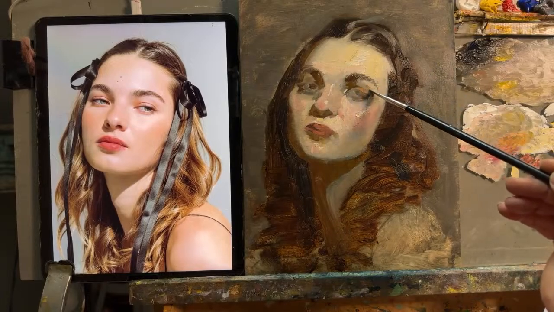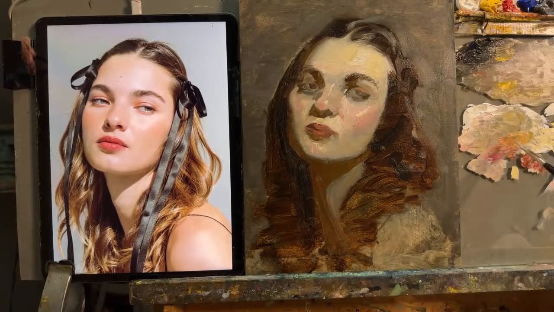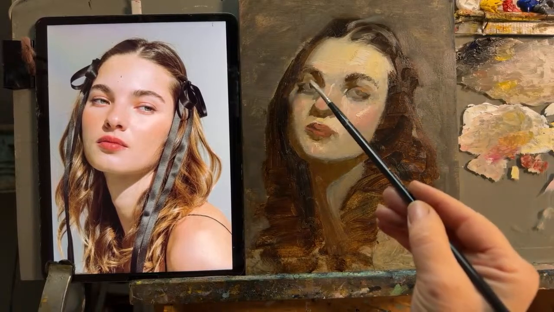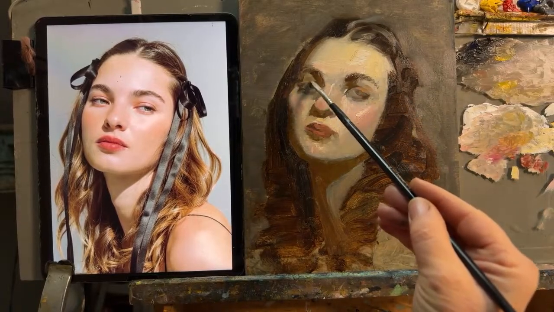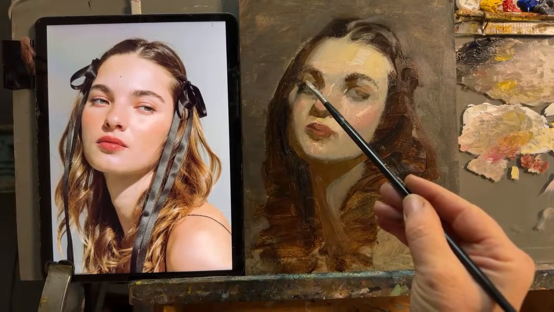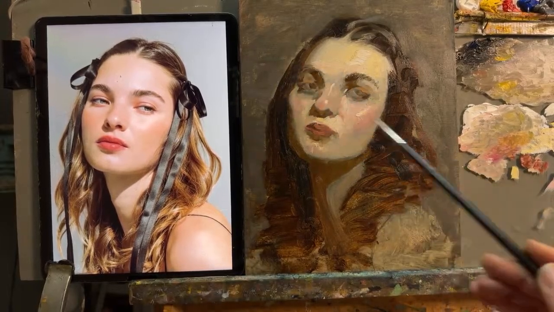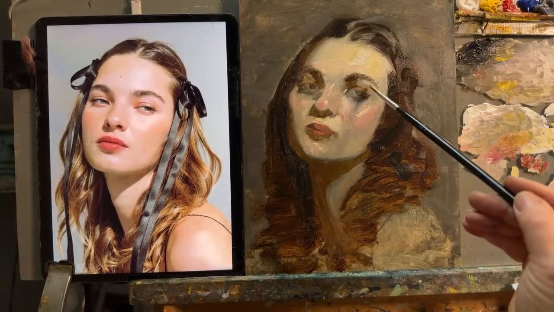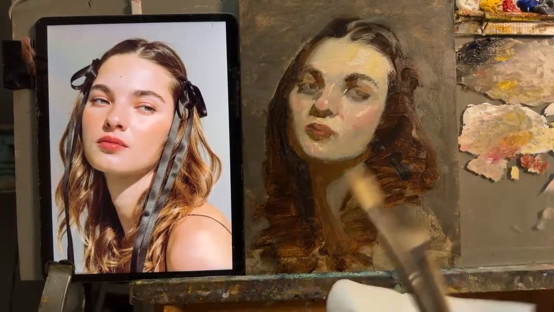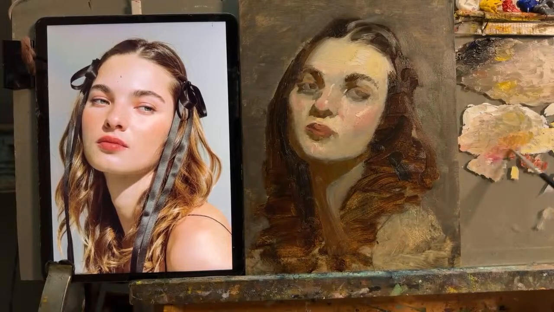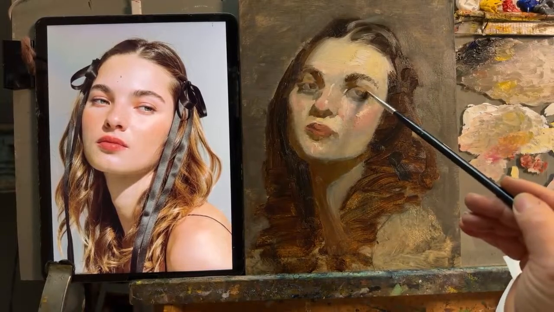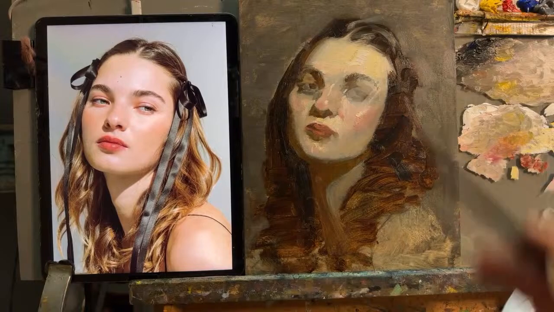Remember, we talked about finding back, and right away I'm going to see what it does on the other side. So you try always to paint symmetry. Whatever you do on one side should find its echo on the other side of the painting, unless you're painting a profile.